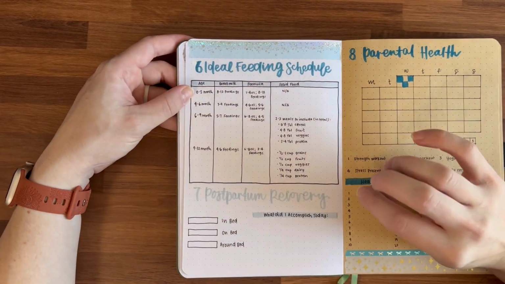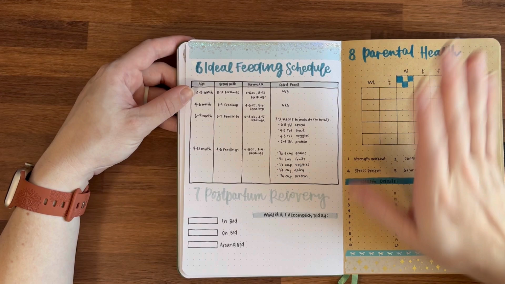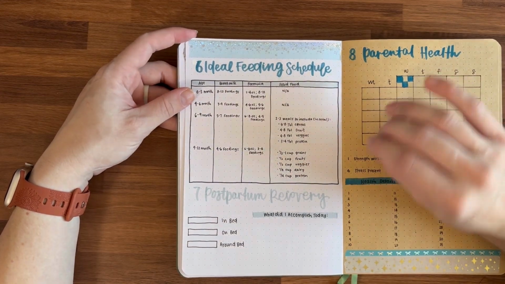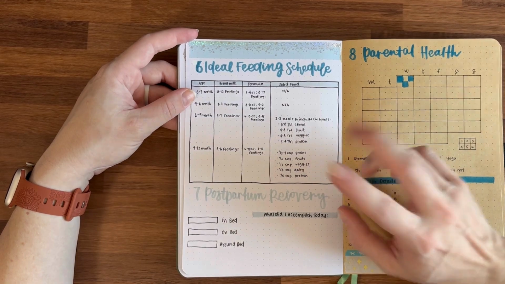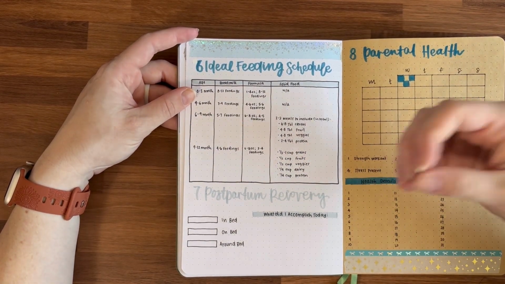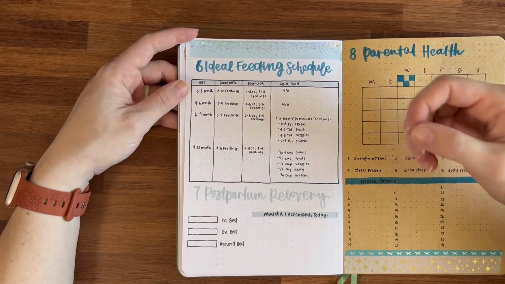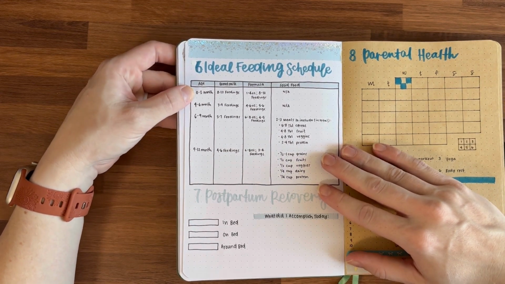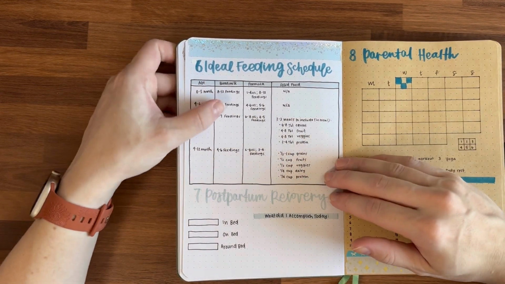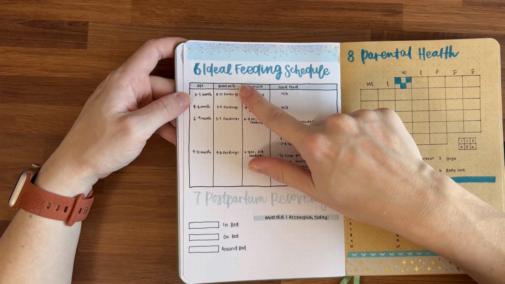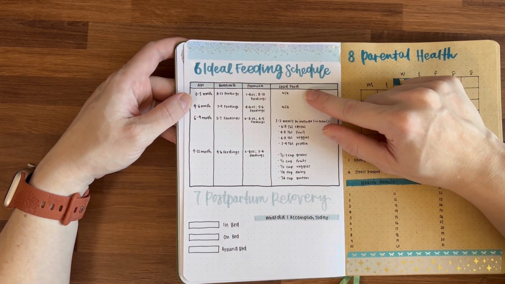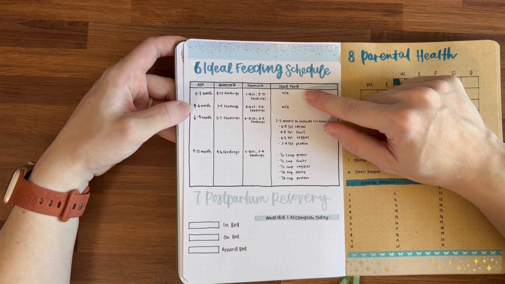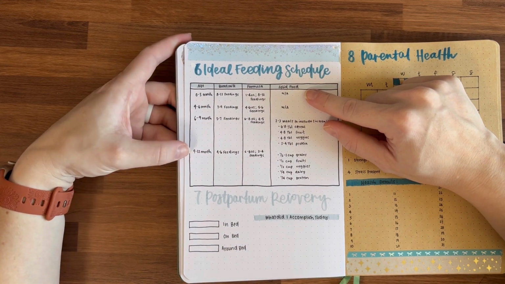Number 6 is ideal feeding schedule. Now, I am not an expert. I don't know anything about babies, to be quite frank with you. So this is just one of the charts that I saw online about what you should kind of aim for when it comes to a feeding schedule. So it's for 0 to 3 months, the amount of feedings that you would do if you were nursing, the amount of feedings in ounces you would do if it were formula, and if any solid food should be incorporated. So you have 0 to 3 months, 4 to 6 months, 6 to 9 months, and 9 to 12 months.